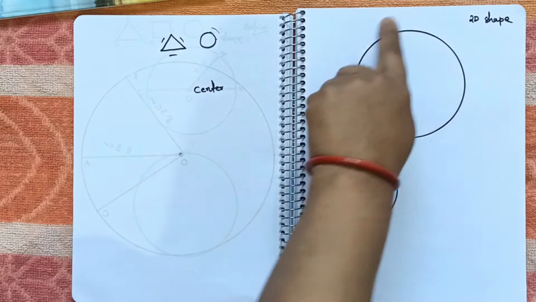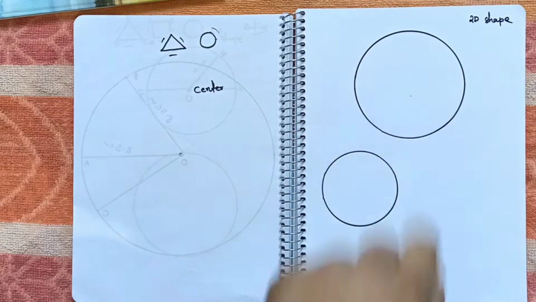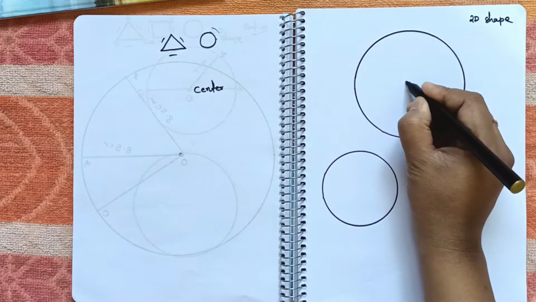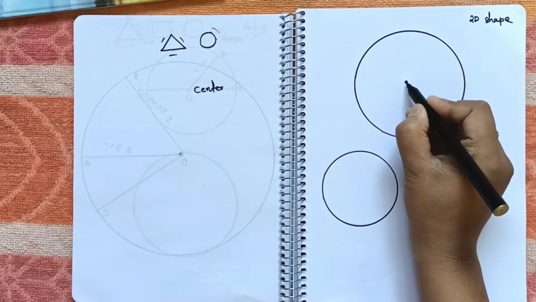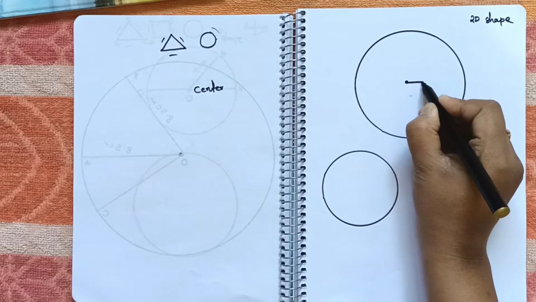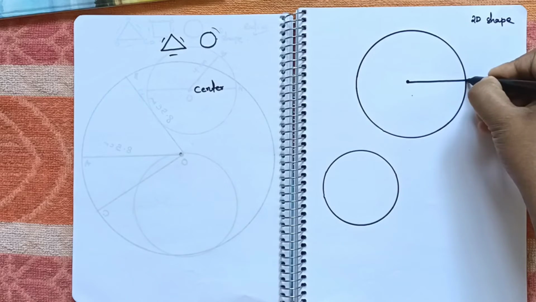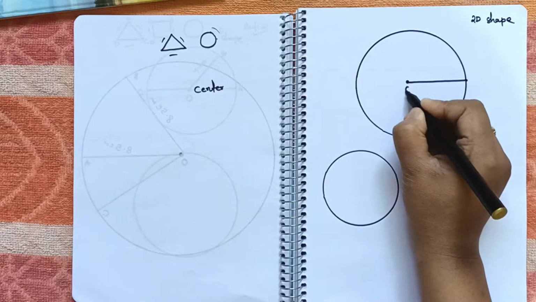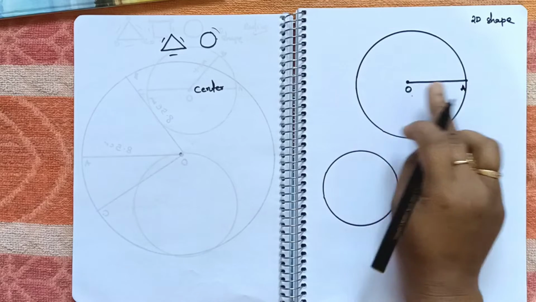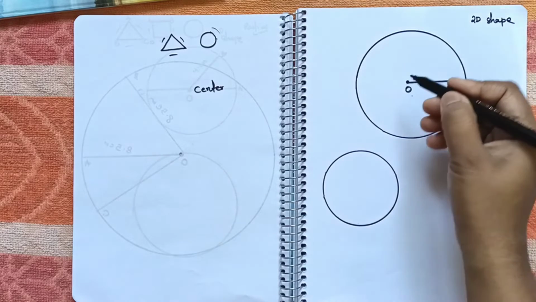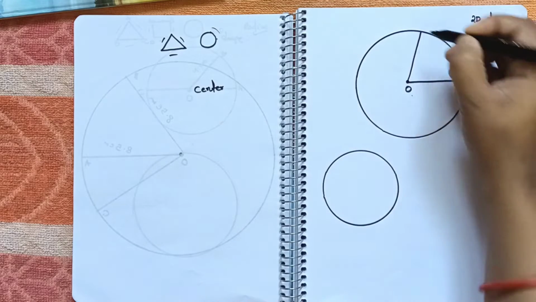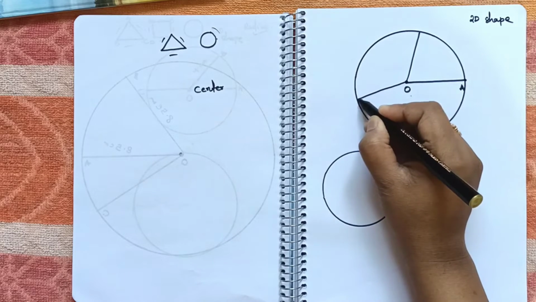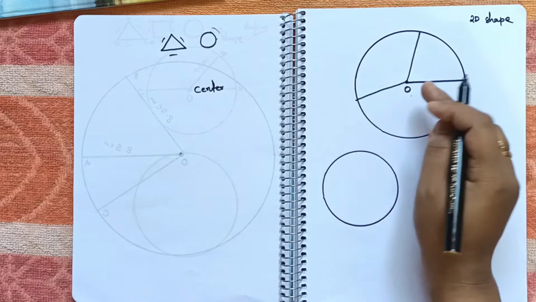So I have drawn one circle over here. You can see the middle point of the circle is called the center of the circle. From the middle point, if we join one line from here to the end, suppose we label it OA, this is called radius. And if we join a line from the middle point to any side, these are called radius of the circle.